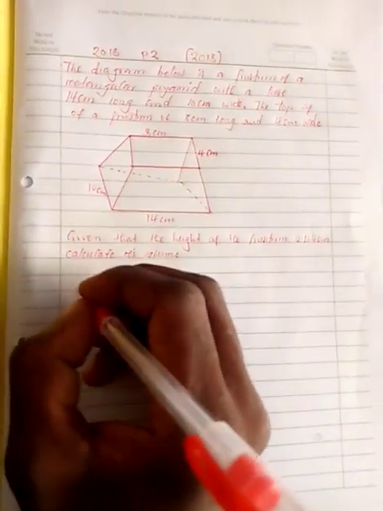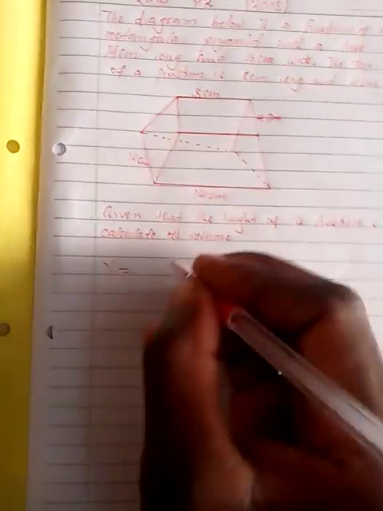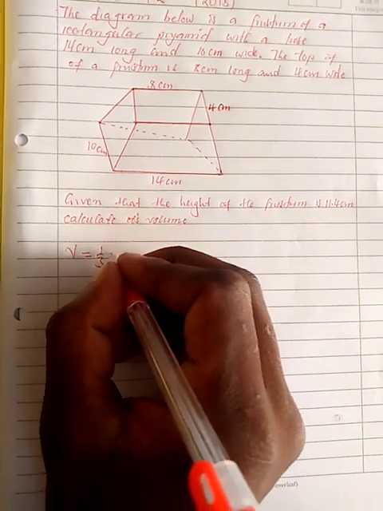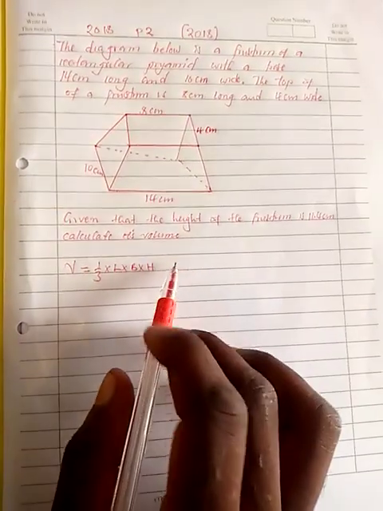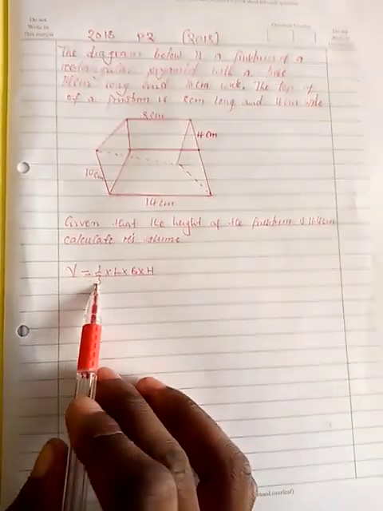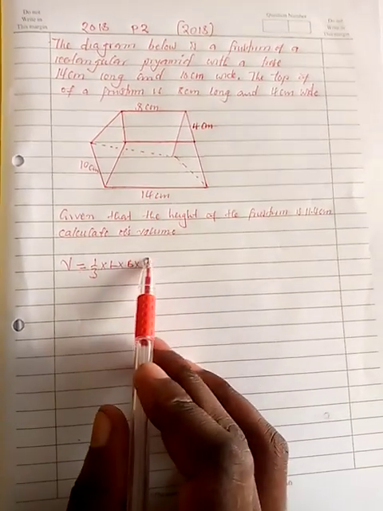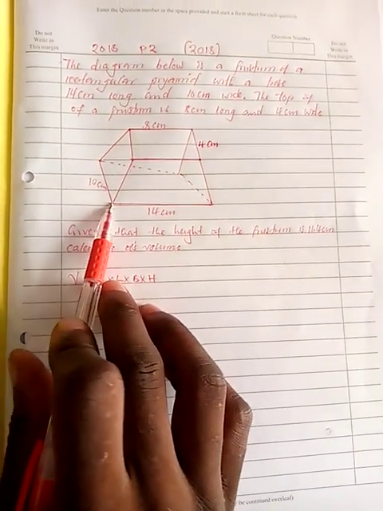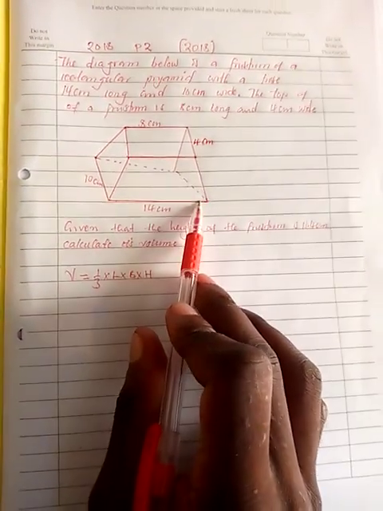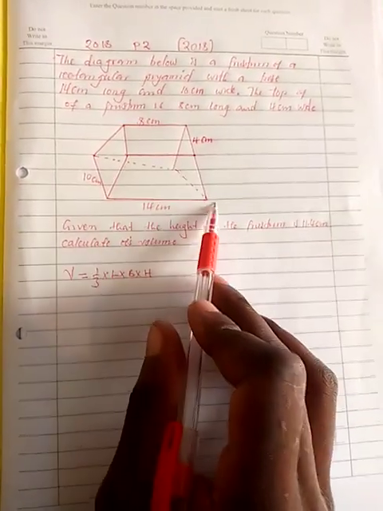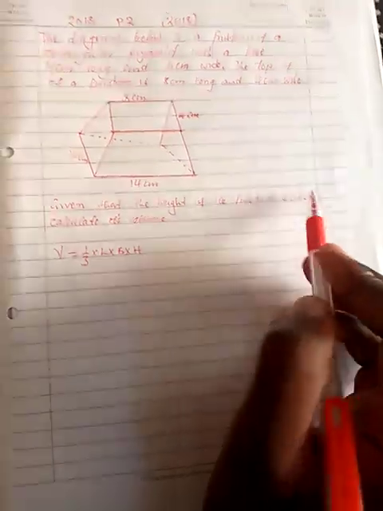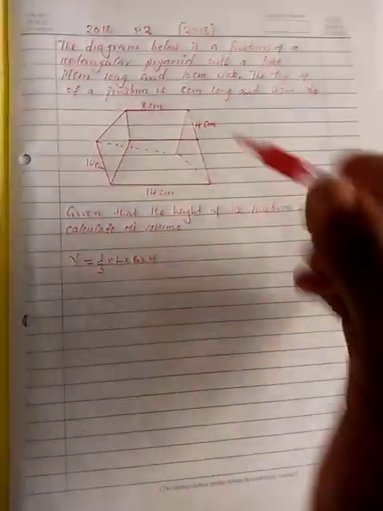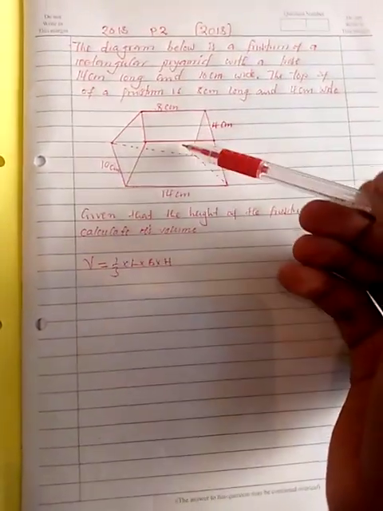The volume is always given by this formula. Volume equals 1/3 times length times breadth times height. In other words, it is 1/3 times base area times height. The base area is multiplying the length, which is the long side, and the width, that is the area, then times the height. The height here they've given us, 11.4, is the height of this frustum, but you need to find the total height of this pyramid.